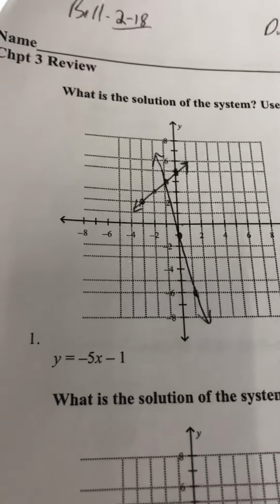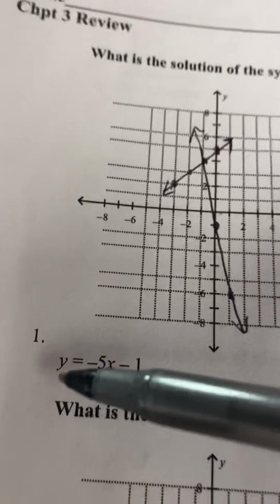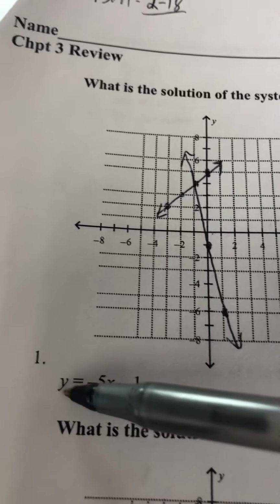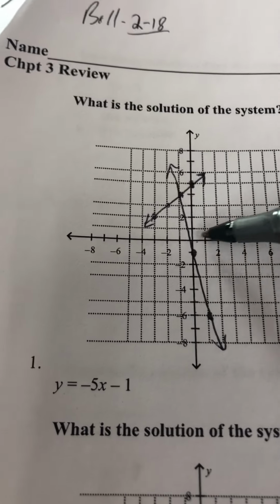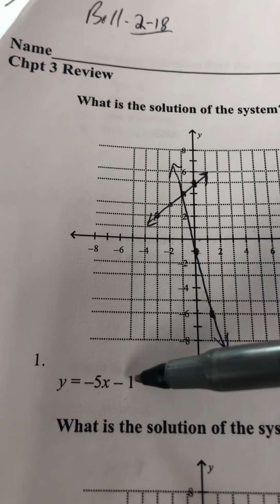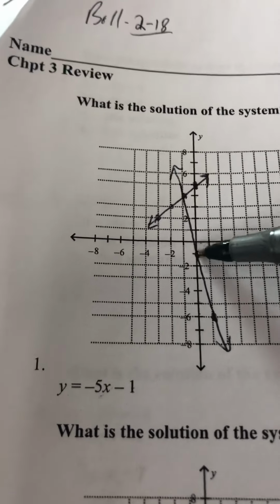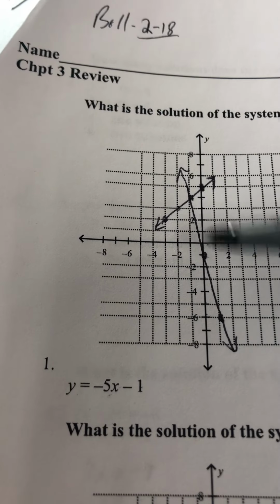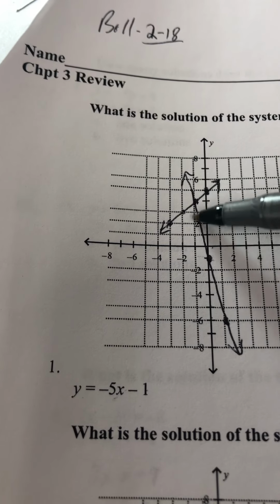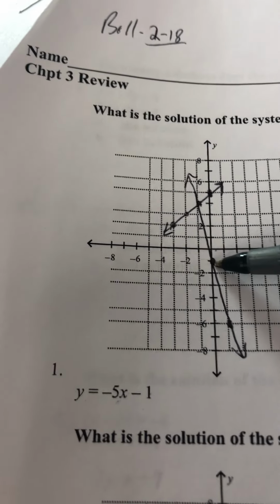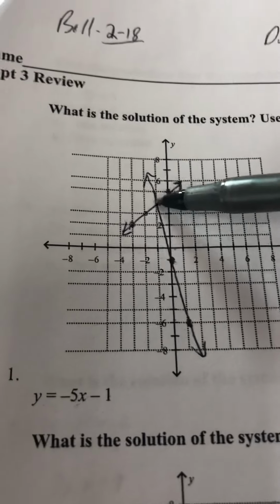So, first of all, it says, what is the solution of the system? Use a graph. I went ahead and graphed these. Y equals negative 5x minus 1. So I start at minus 1 because that's the y-intercept. And my slope is negative 5, so that means I go down 5 over 1. And then I go back 1 and up 5. From this point, it's down 5 over 1 to my y-intercept. So I know that's a point that I need to have on there.